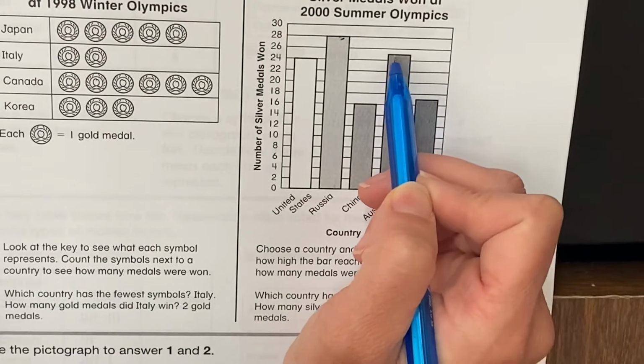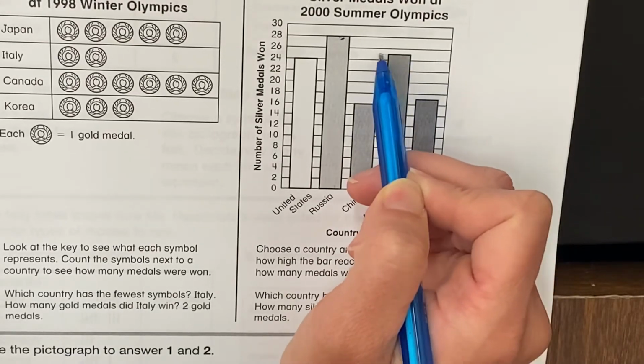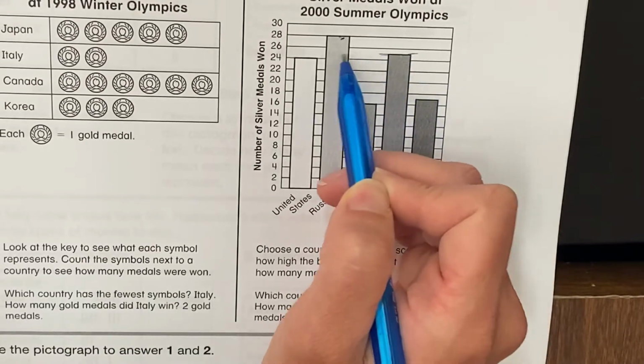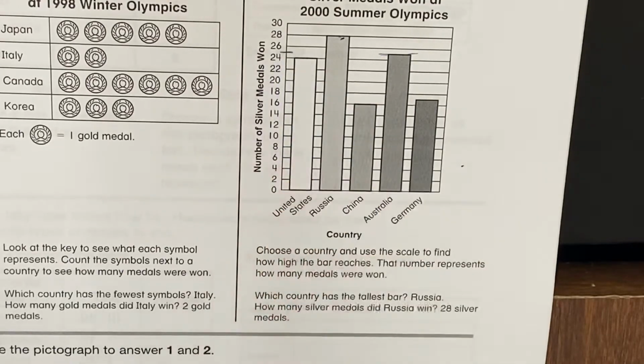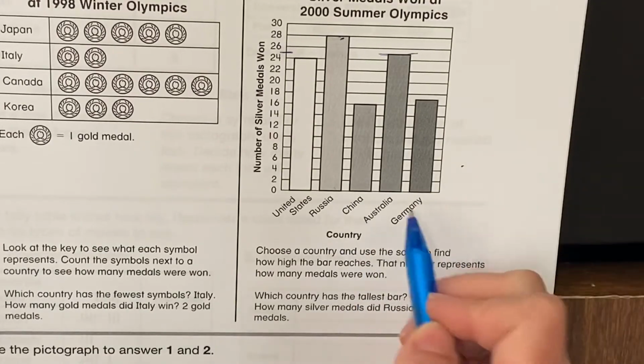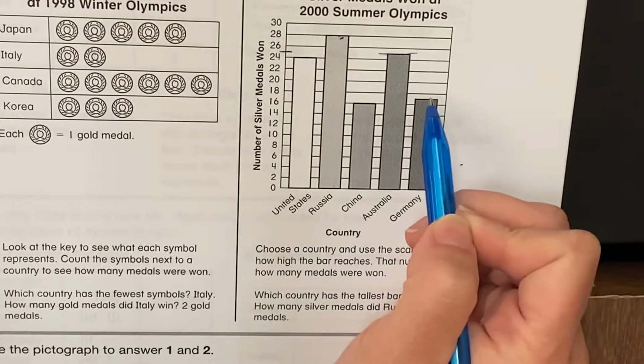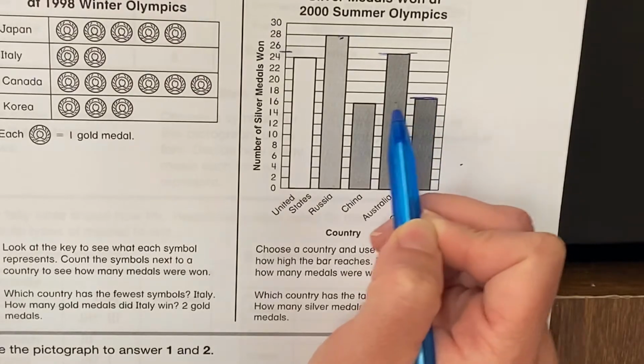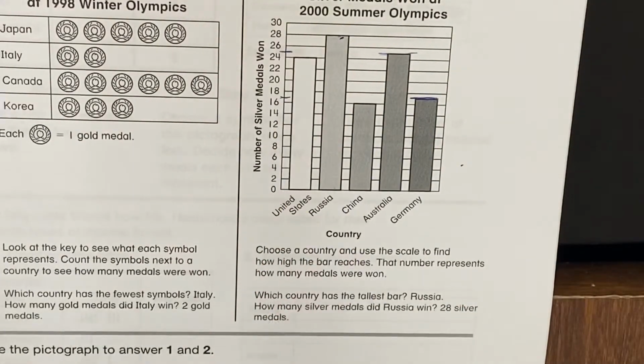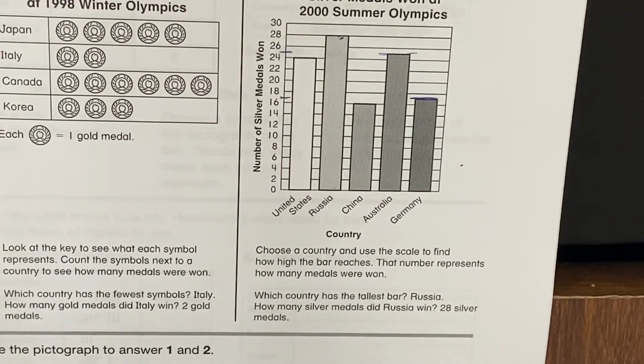Okay, now look at this. It does not hit a line, it's in the middle. So now we need to go over here to the scale. What number would come in between 24 and 26? 25. So they had 25. Germany, same thing, hit the middle. So go all the way over. What number would come in between 16 and 18? 17. They had 17 silver medals.